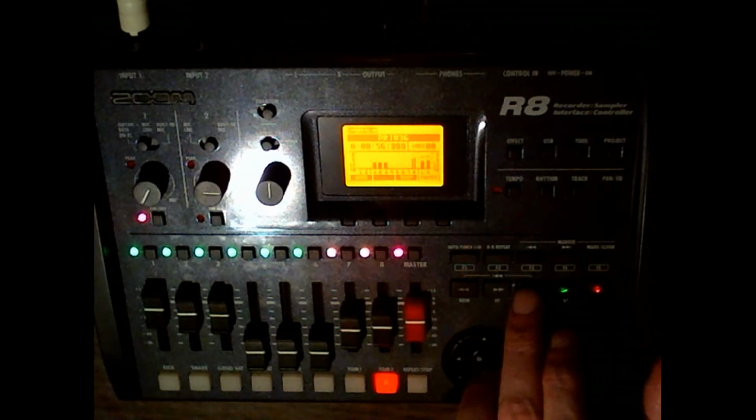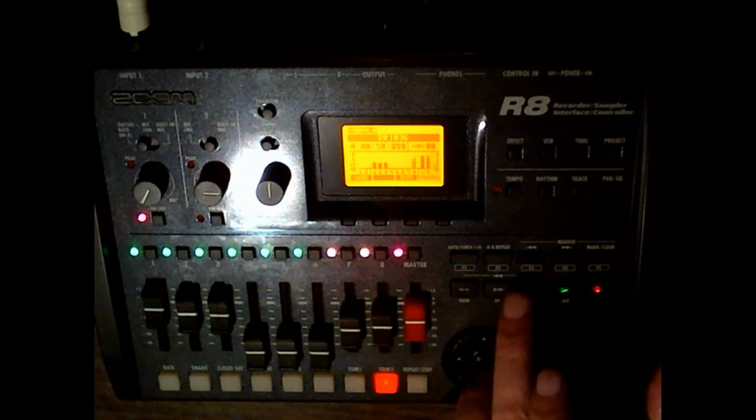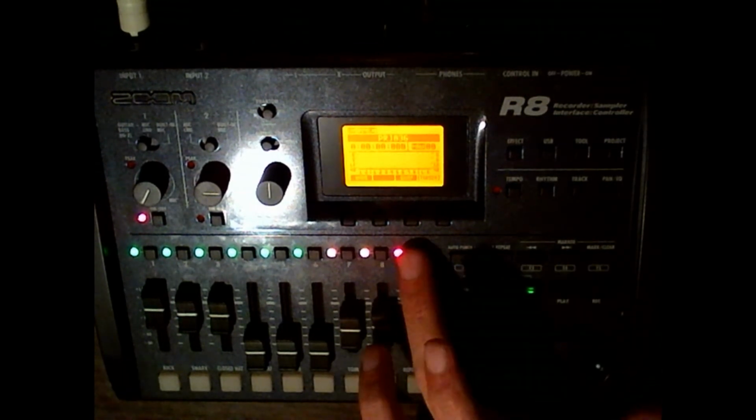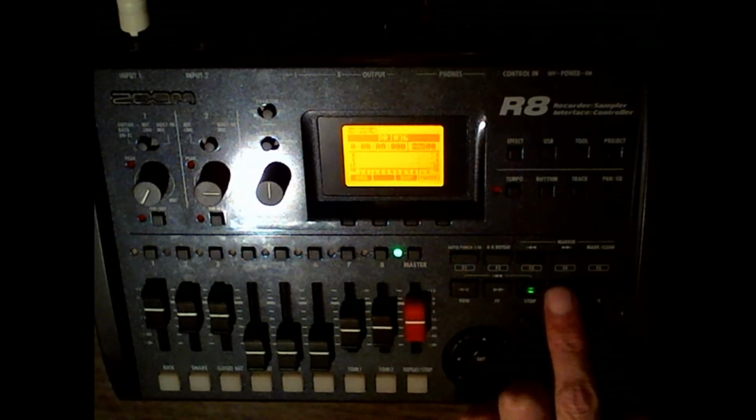Getting ready to end it where I want to end it. Pretty much right there. So we can go back to the beginning, select master, make sure it's just green, and we're listening to just the master track.